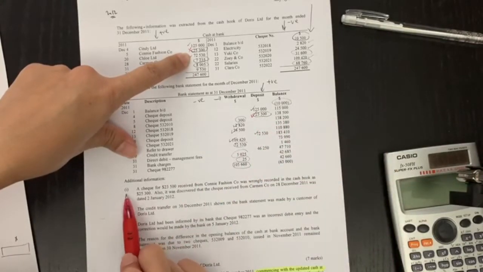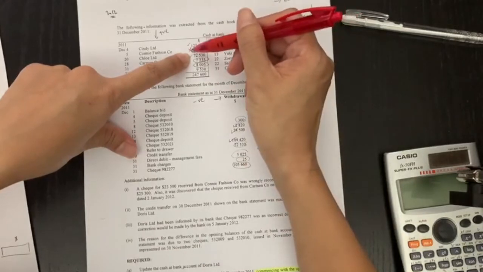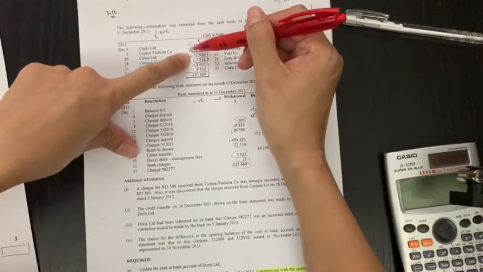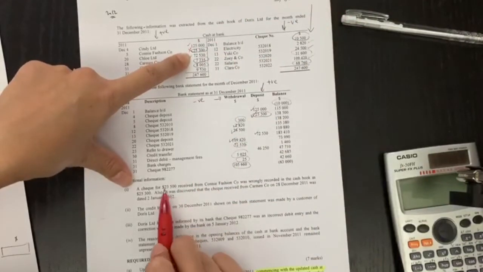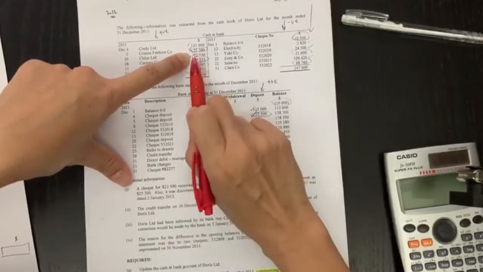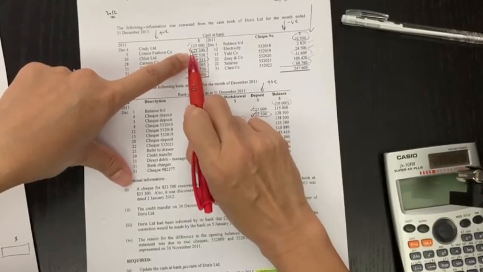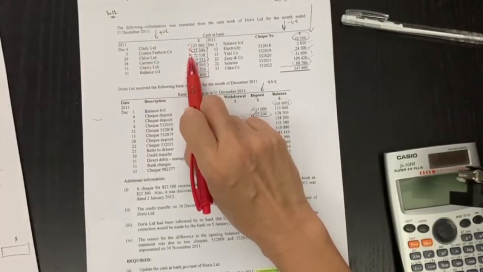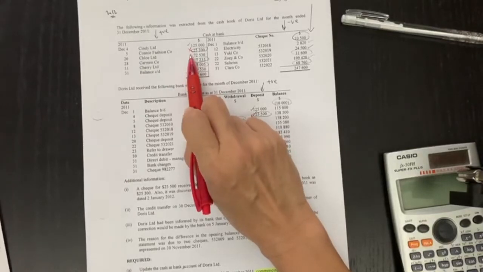So according to point number 1, this is wrong. Okay, so this is check received. What should be the correct answer? The correct answer should be 23,500 instead of 25,300. So obviously, you can see the debit side is overstated. Okay, so how do I adjust the mistake?